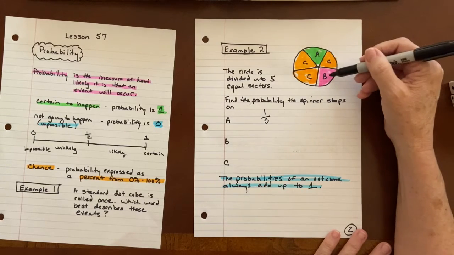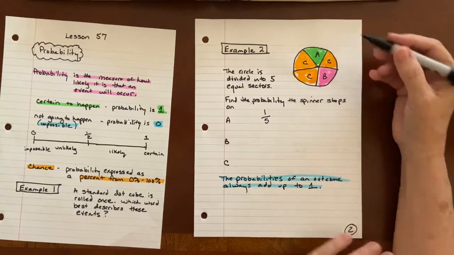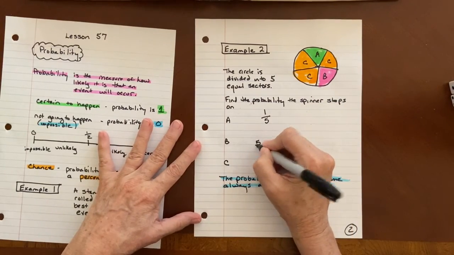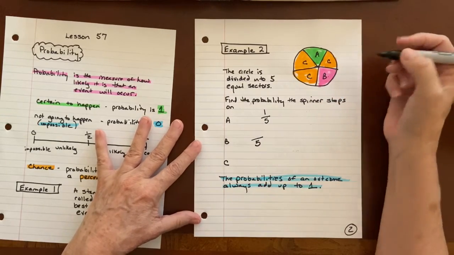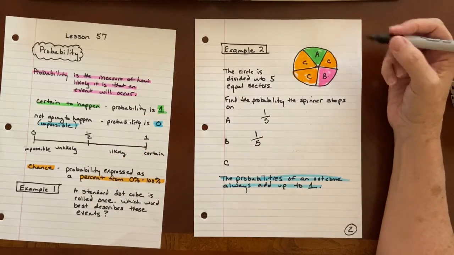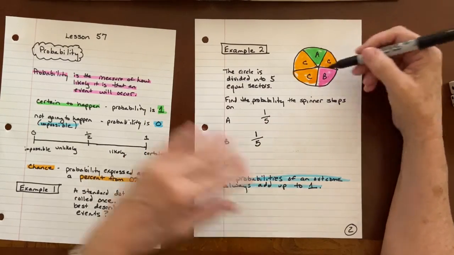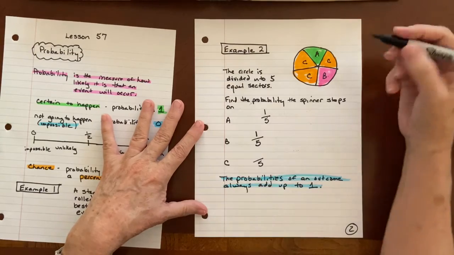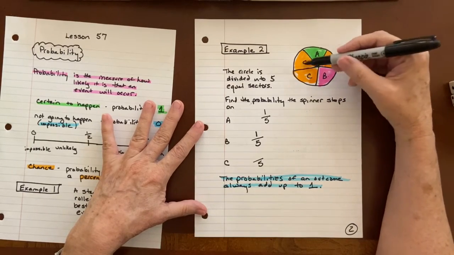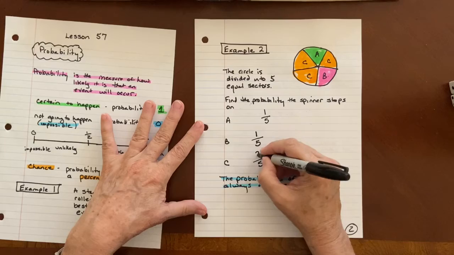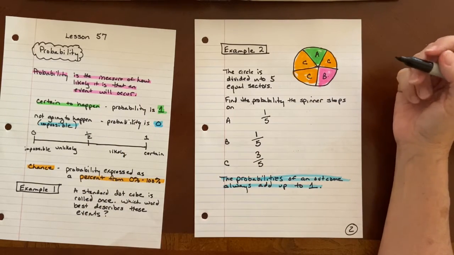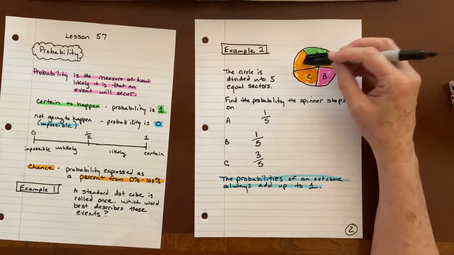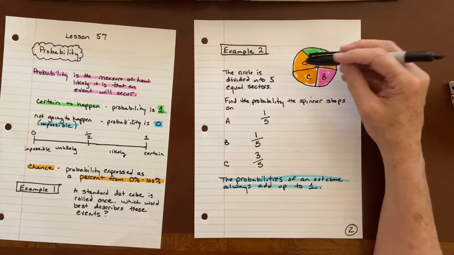What about B? And that should be the same size. So how many possibilities do I have? How many possible outcomes? 5. 2, 3, 4, 5. And chances for B? 1/5. Okay, what about C? Still 5. That's my denominator. I've got 3 chances for it to stop on C. So look at that. The probability of it stopping on C is 3/5. So if I spun that spinner, it's likely going to stop on C. That's more than a half, isn't it?